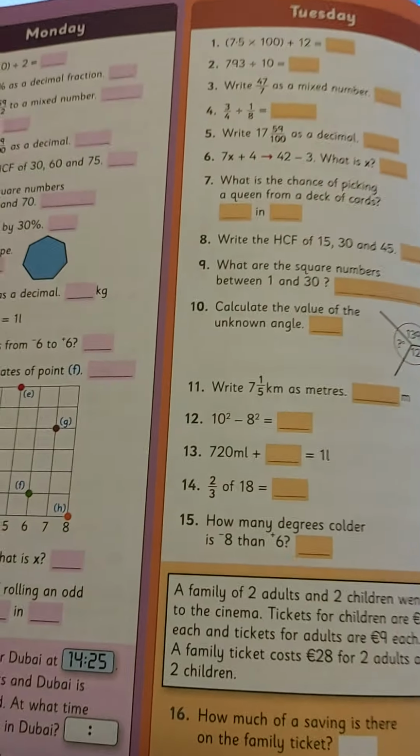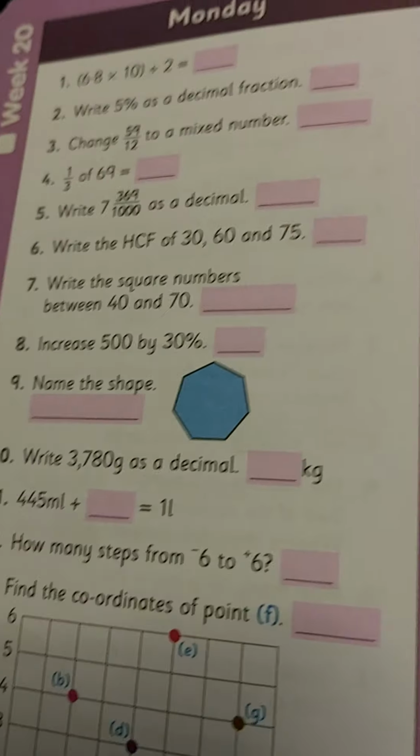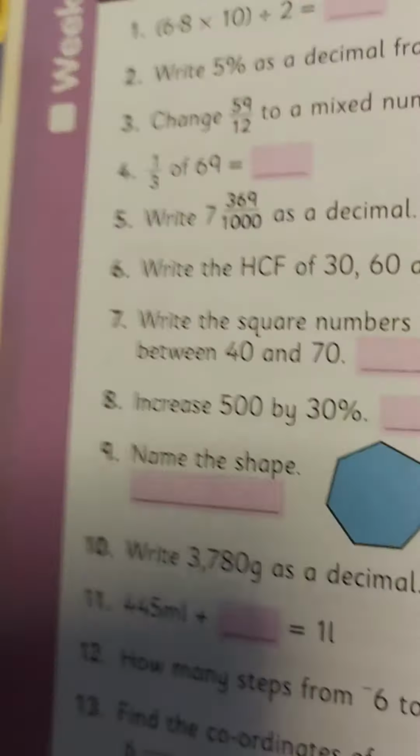Maths. I'll be dropping in on Thursday to do a specific lesson. In the meantime, any ones you can't do, just highlight them or put a circle around them. Try your best. I think you should be okay with all of these.